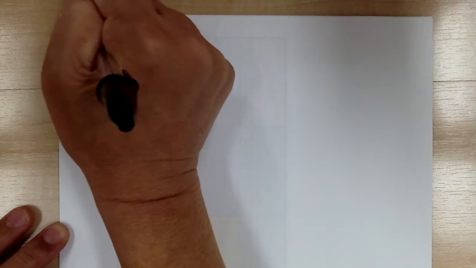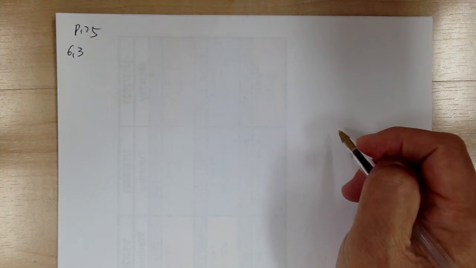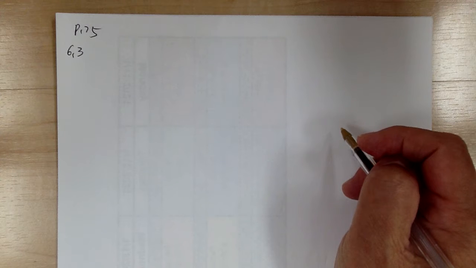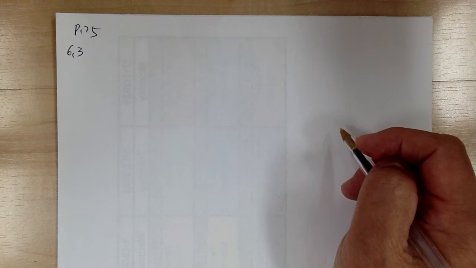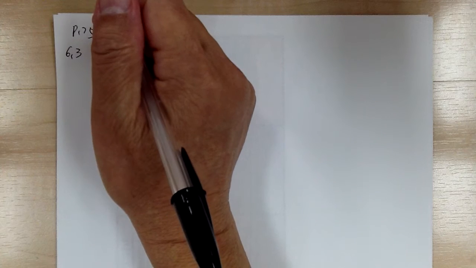Okay, let's go to page 75 and section 6.3, finding the roots of a polynomial. Sometimes when they give you a polynomial and they don't give you any clue, you have to know how to find the roots and so forth. But the first thing let's do is how to use these. So let's go to example 6-3.